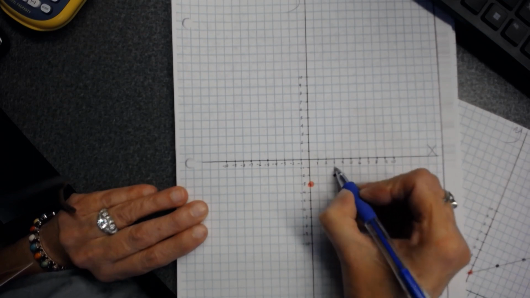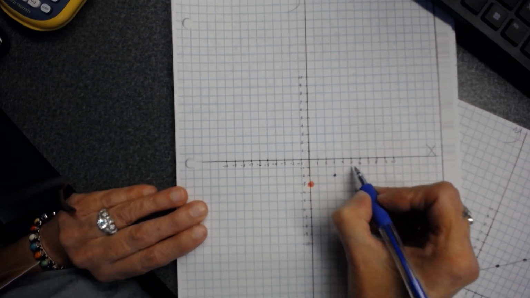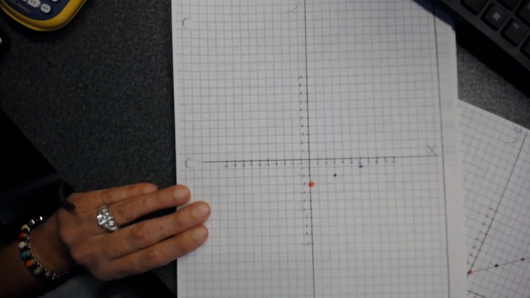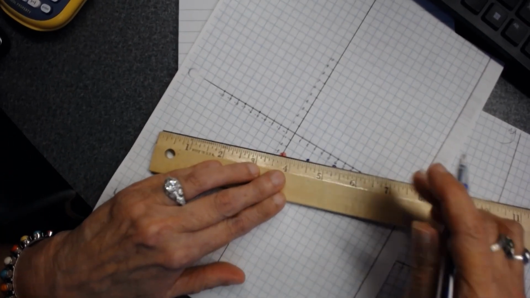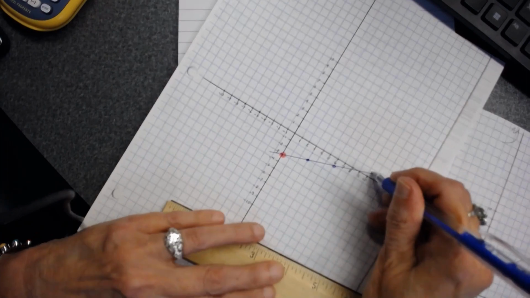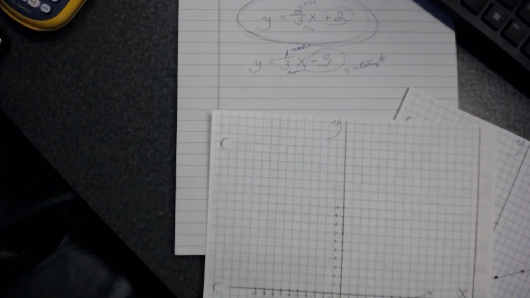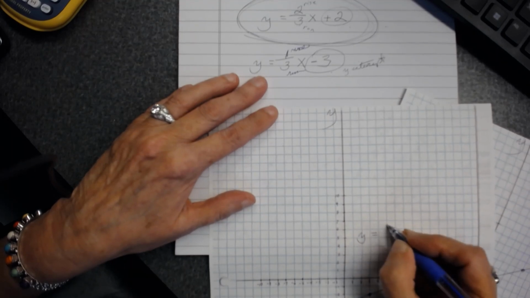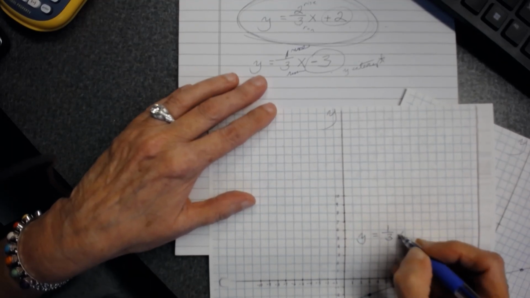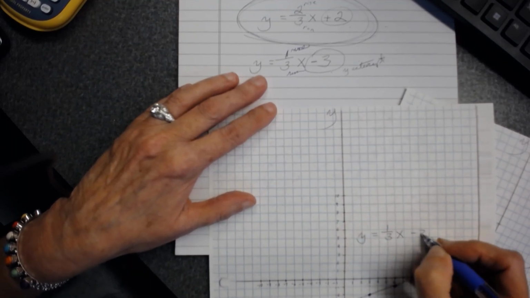Up 1 over 3, put a point. And this is the line of this linear equation, y equals 1/3 x minus 3.